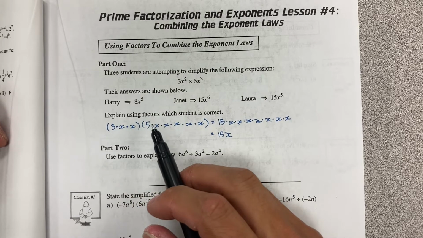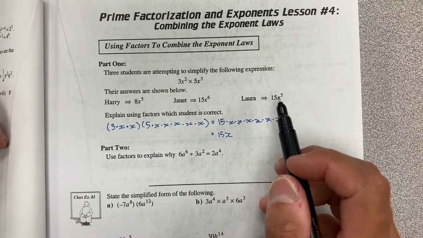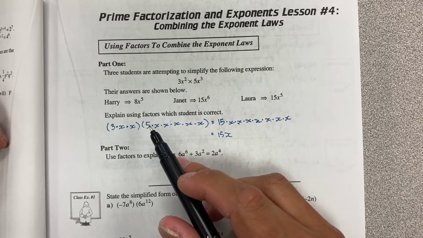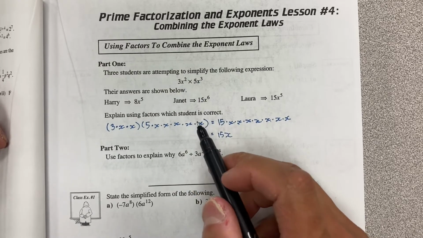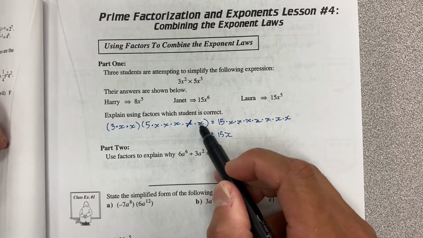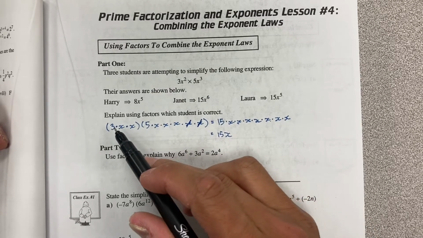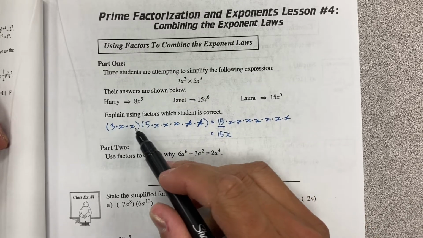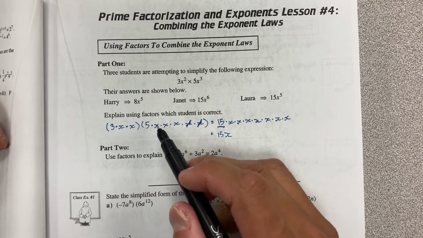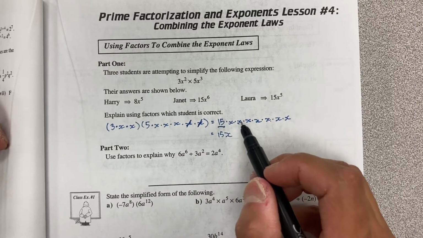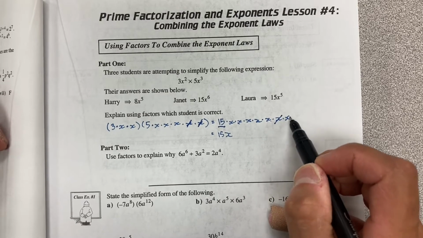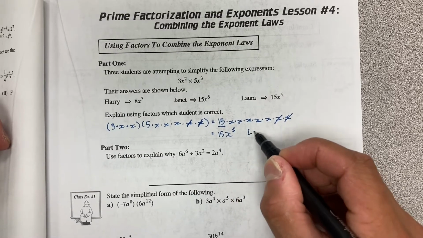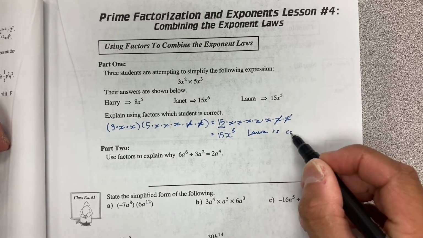Now, when I was writing this out, I was looking at Laura's answer, and I wrote the factor out as 5x to the power of 5. However, this should be 5x cubed that I write here. And so I should get rid of this and this. And then when we simplify, what we get is 3 times 5, which is our 15, coefficient of 15. However, when we combine the x's, there's only 1, 2, 3, 4, 5 x's, and so we get rid of 2 of those, and we're left with 15x to the power of 5, which means that Laura is correct.